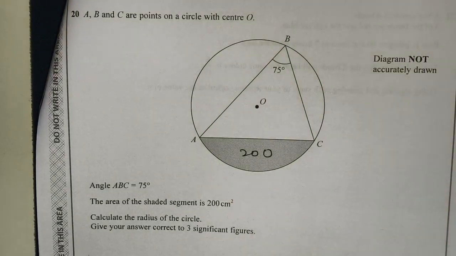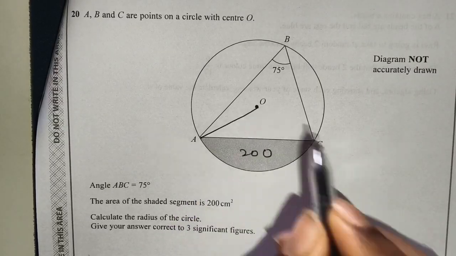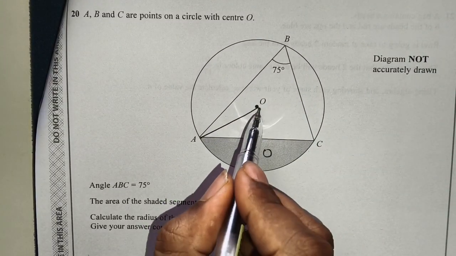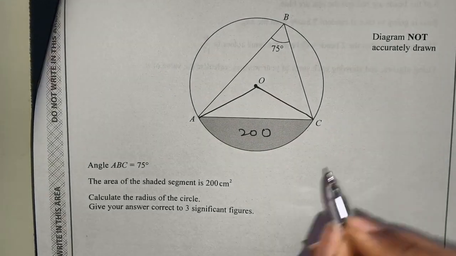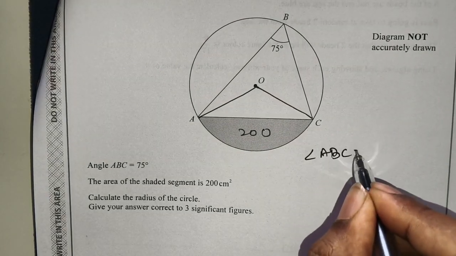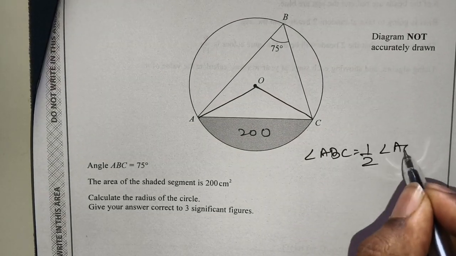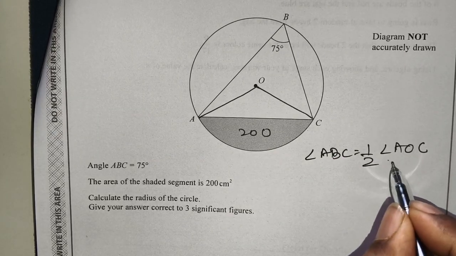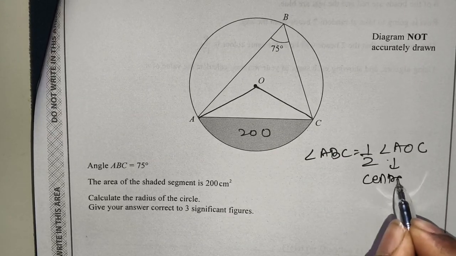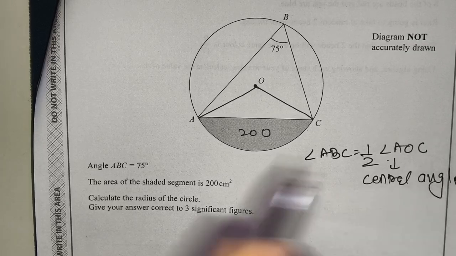No problem. Now, as soon as I got this 75, I have to draw this. And I know that angle ABC is half of angle AOC. Why so? Because it's a central angle. Correct?